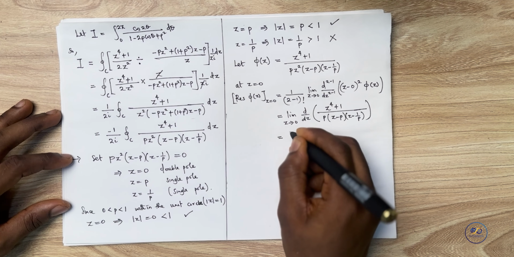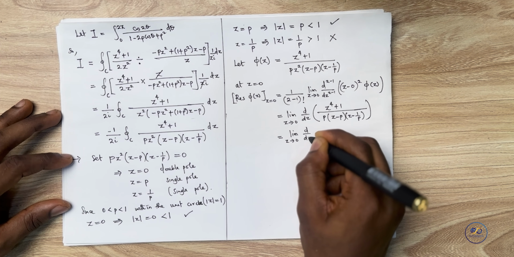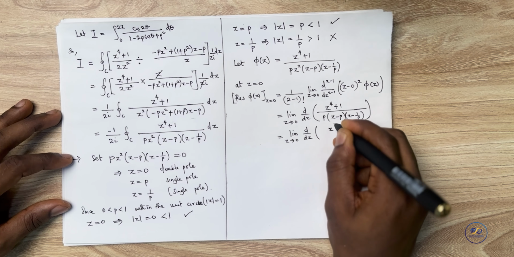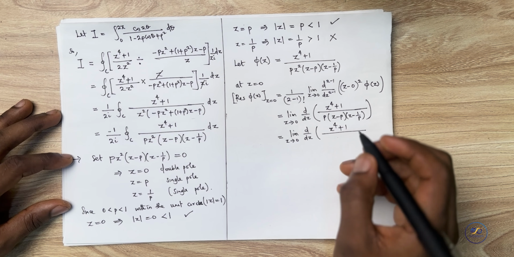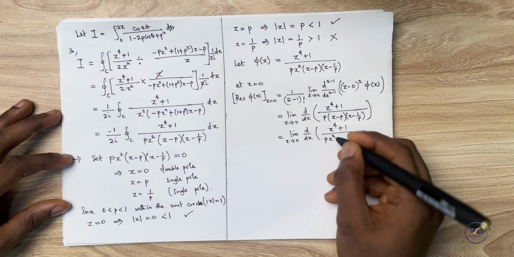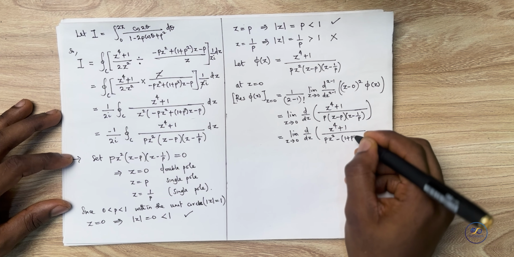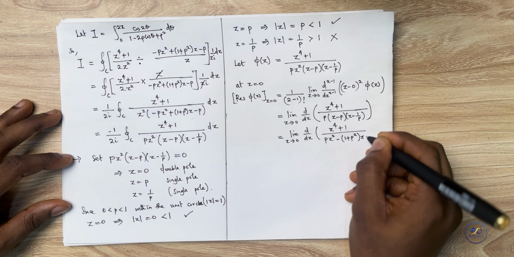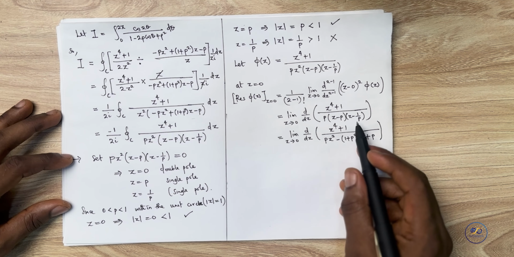This is going to be in terms of the quotient rule. So it's going to help us a bit if we expand the denominator so that we would easily be able to differentiate. So we can expand that denominator basically as pz squared minus 1 plus p squared z plus p, right? And if you're confused, take a minute to expand this.